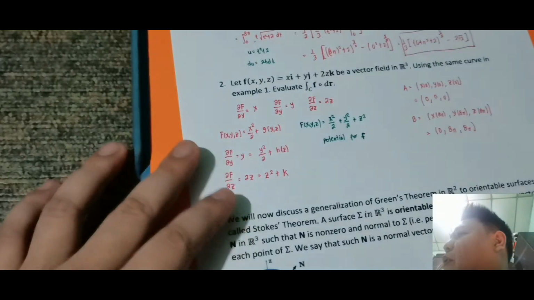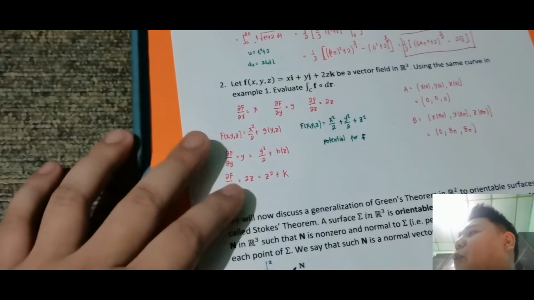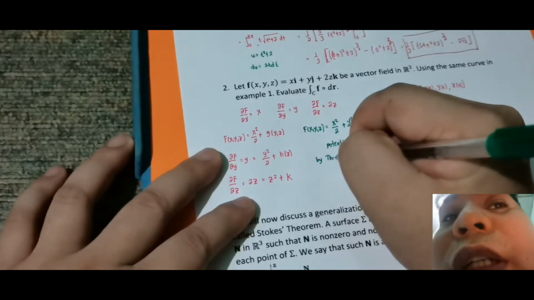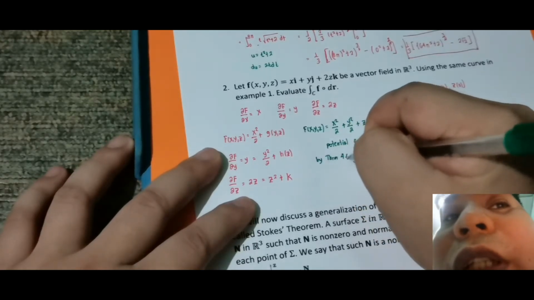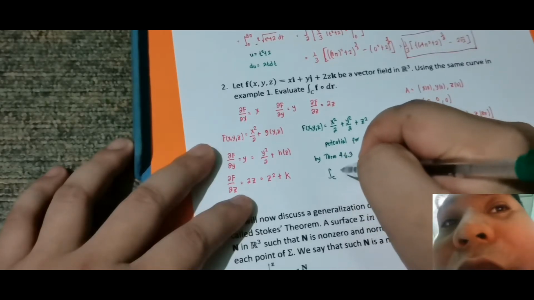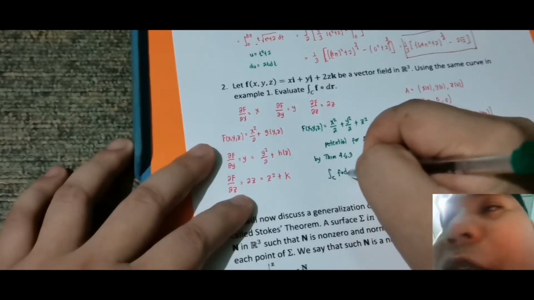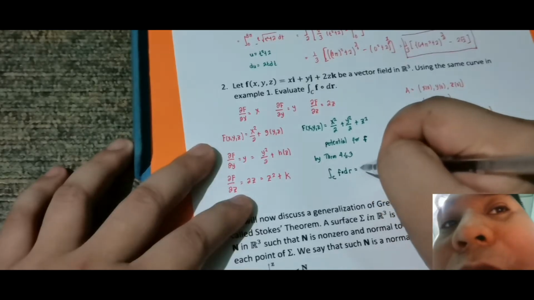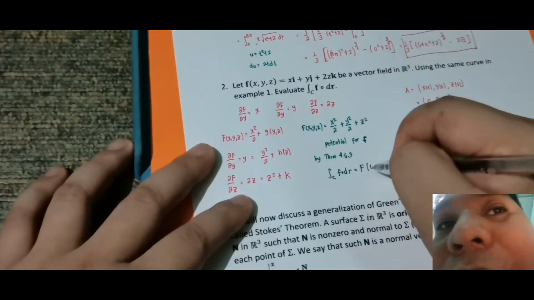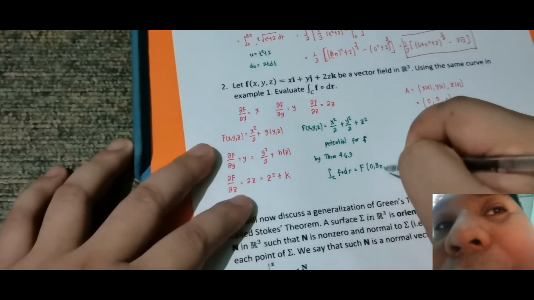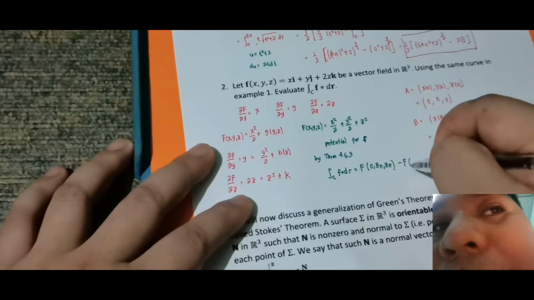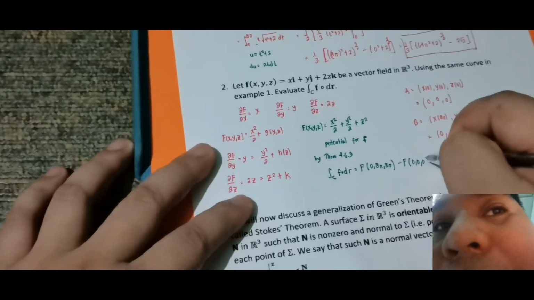So by theorem, ano number ng theorem na yun? So I guess by theorem 4.6.3, we have the integral of f dot product dr is just equal sa f of b. Ano yung f of b? B is just ito, yung 0, 8 pi, 8 pi, minus f of a, which is 0, 0, 0.